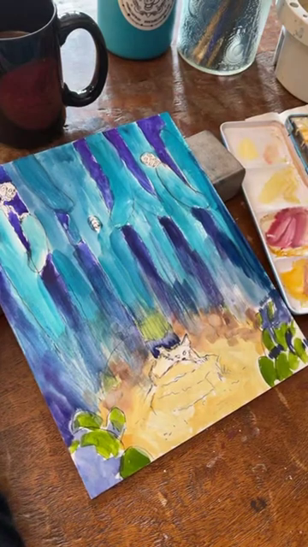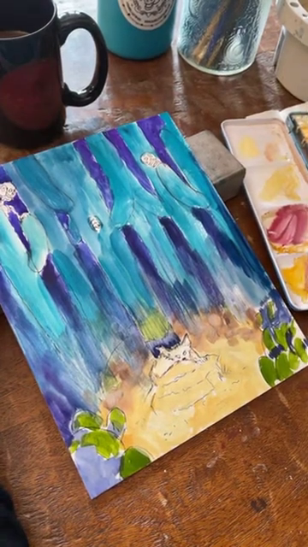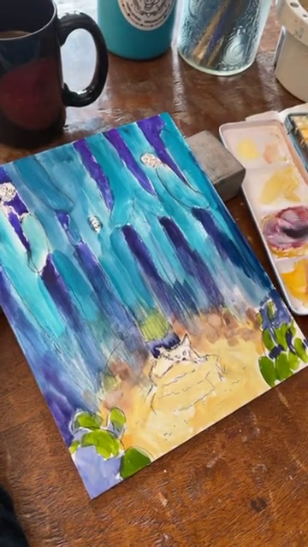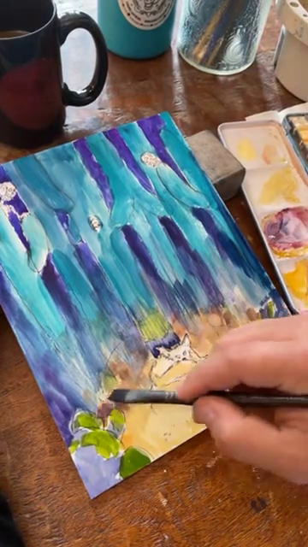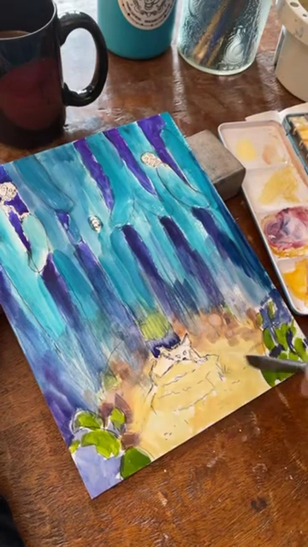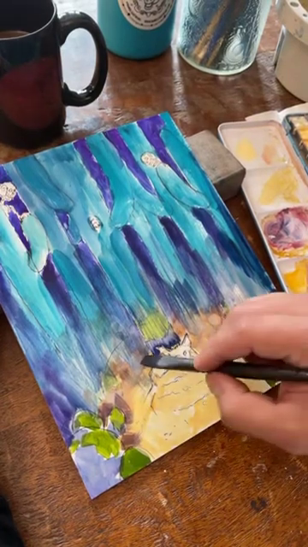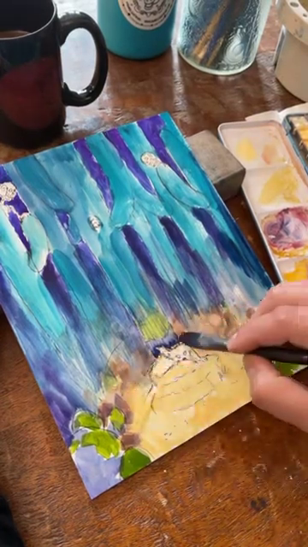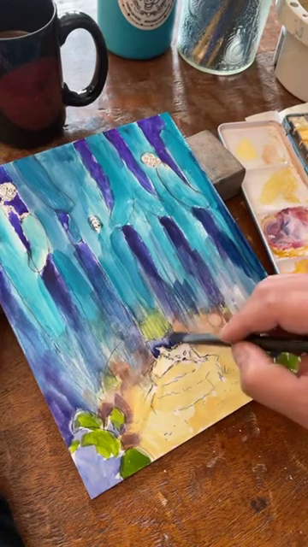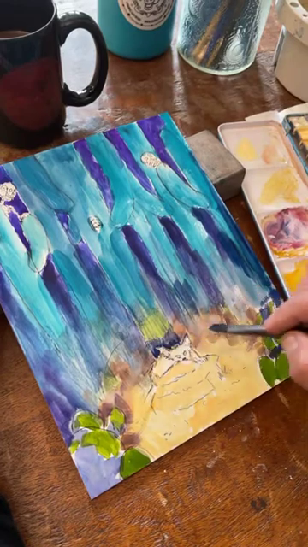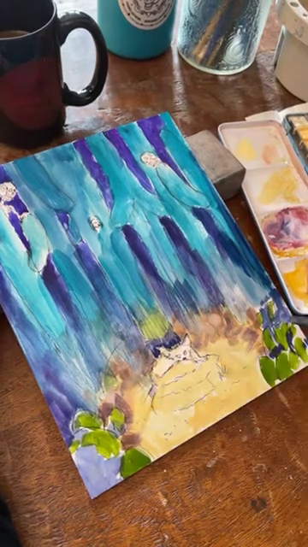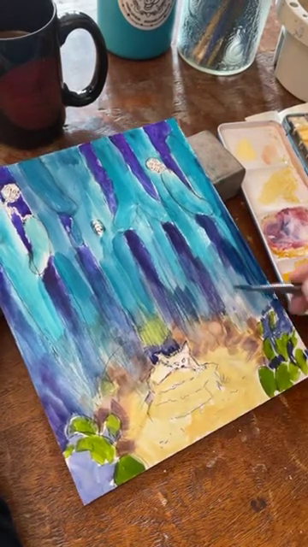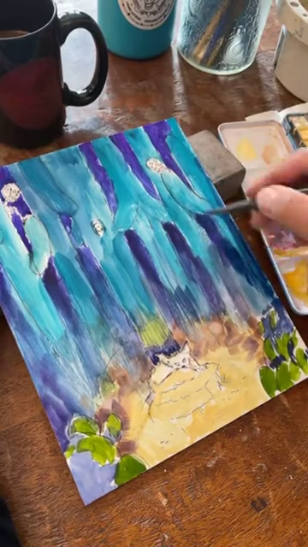Yeah, so now it's starting to get there. I think I need some red, kind of creeping in on the sides here. It's getting close to what I imagined.